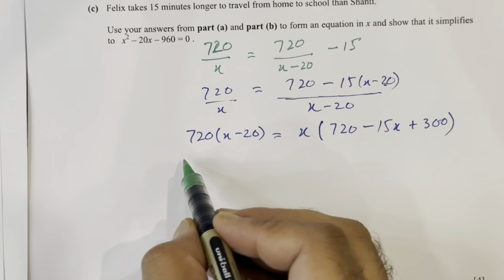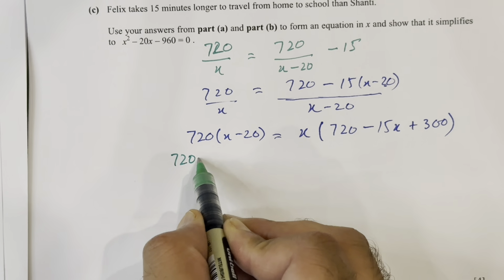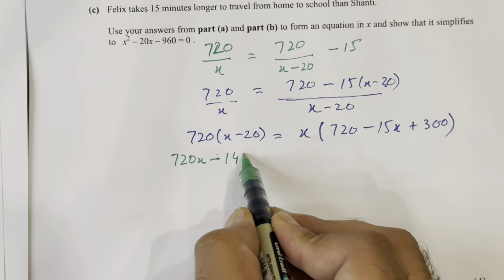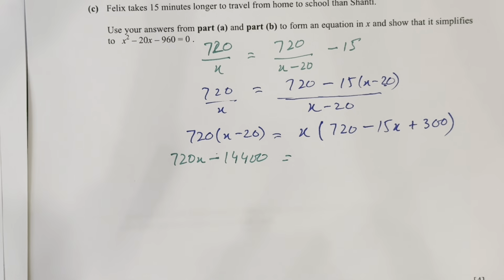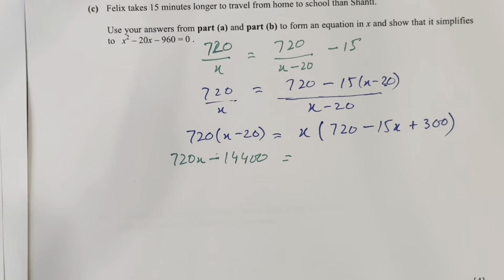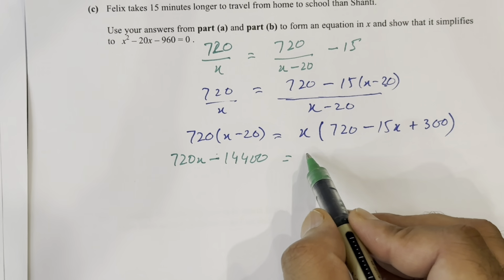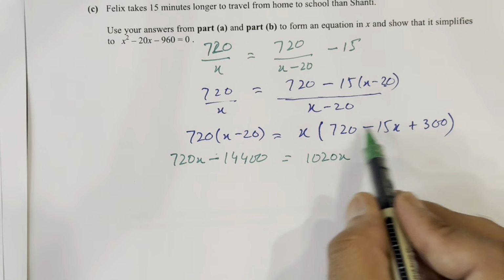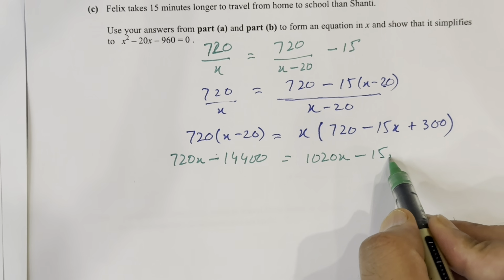So after multiplying it, it would be 720x minus 720 into 20, 14400. Then 720 plus 300 would be equal to 1020, and multiplying by x would be 1020x, and 15 into x would be 15x square.